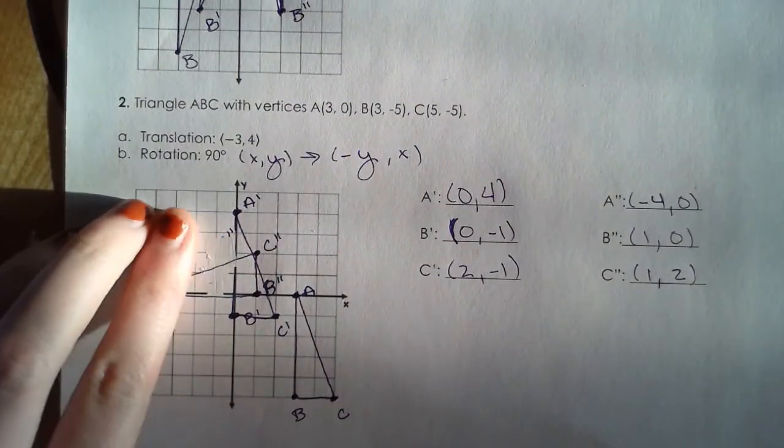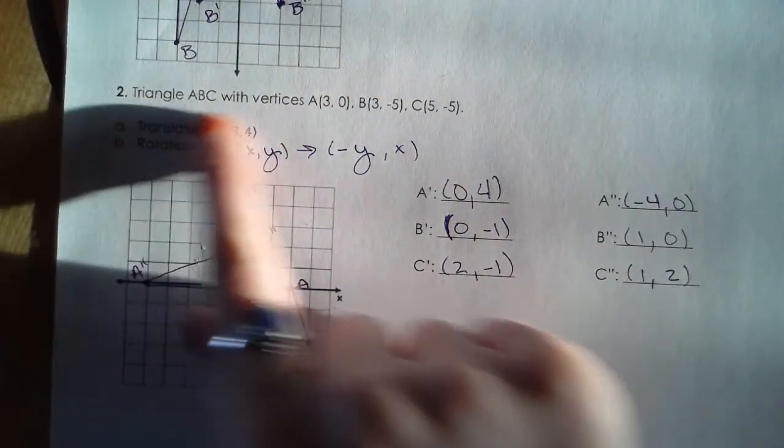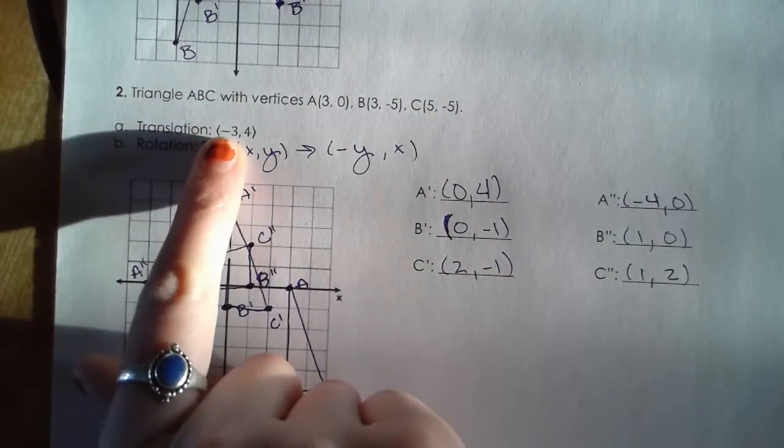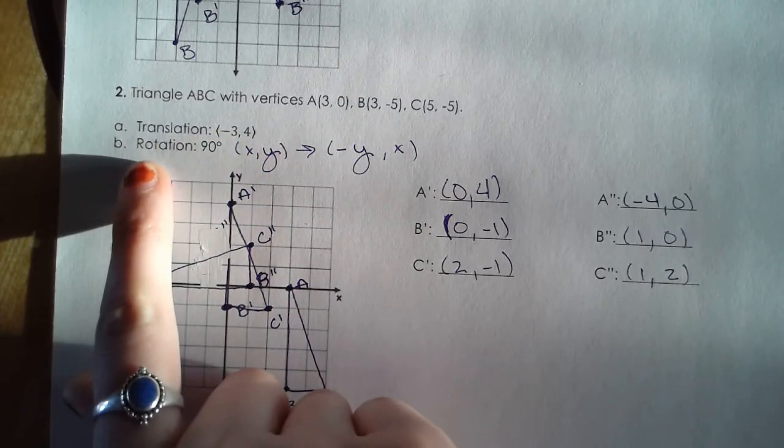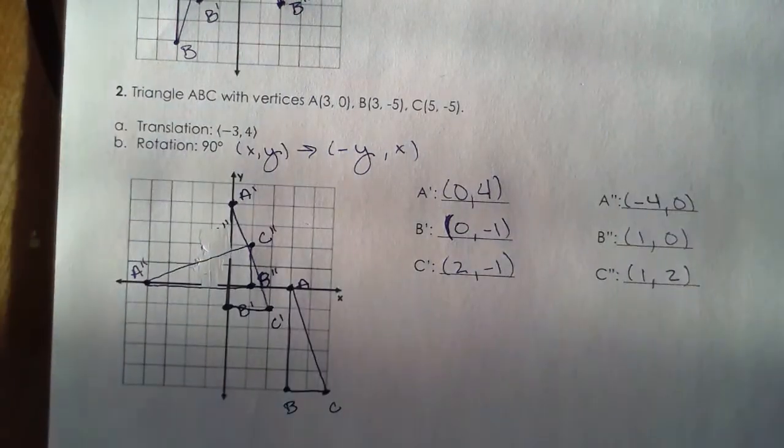All right, so hopefully this video has helped practice some compositions. You do have an assignment on IXL that will have you practice these more. Remember that when you're doing compositions, you're always starting with the very first thing, and then you're doing part A, and then part B based off of what you end up with in part A. So keep that in mind.